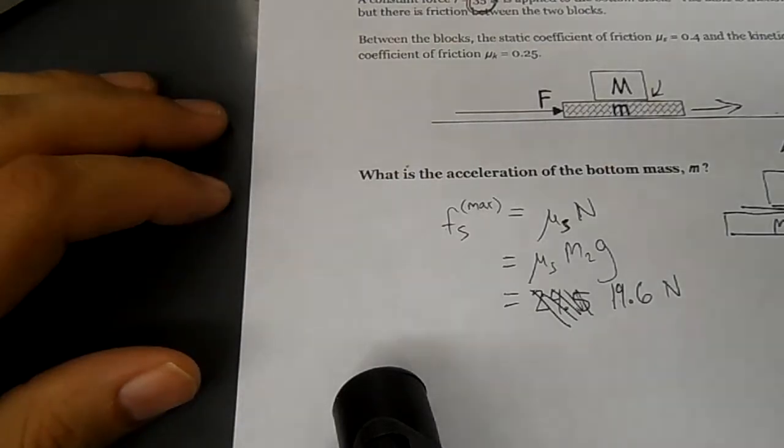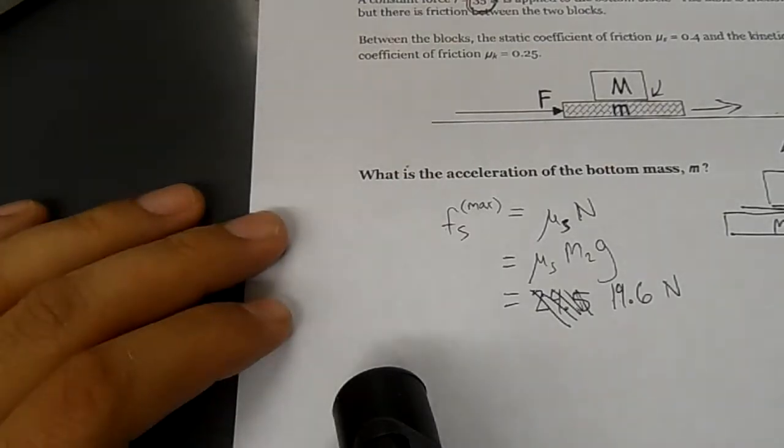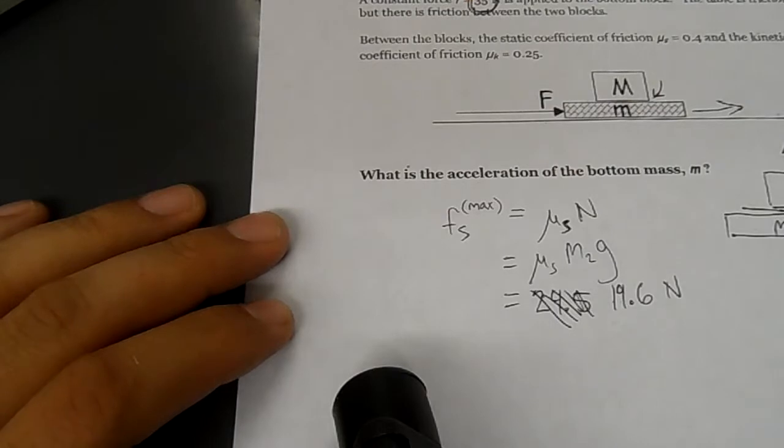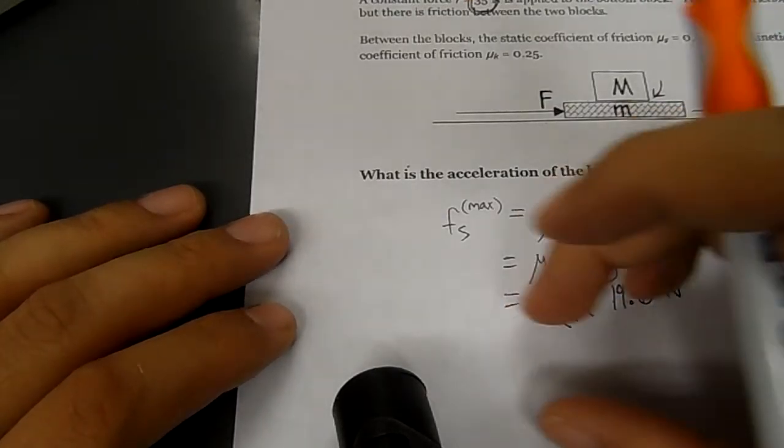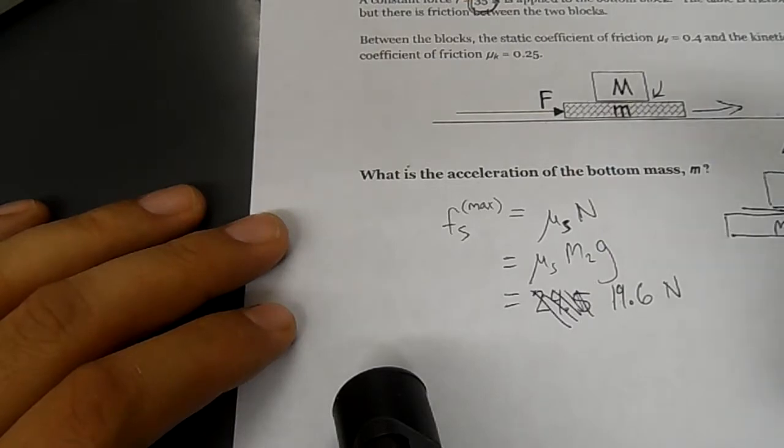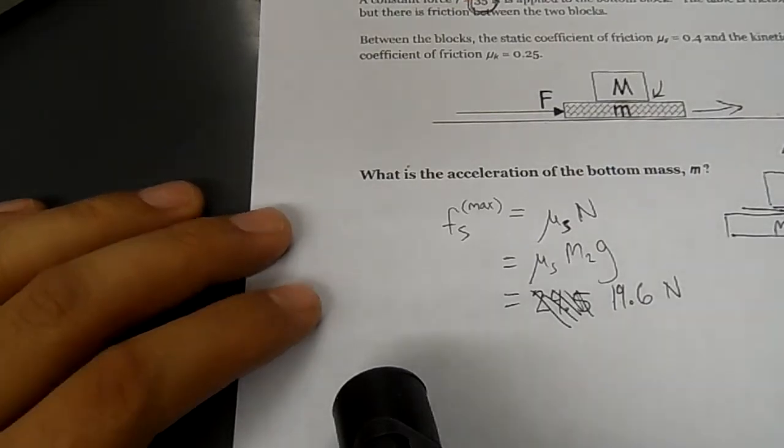All right. So, how do we determine whether the objects actually slide across one another? Let's do a proof by contradiction. Let's assume for a minute that they move together and find what the acceleration would be in that case. Then, for that acceleration, what frictional force would be necessary to make mass 2 accelerate at that rate.